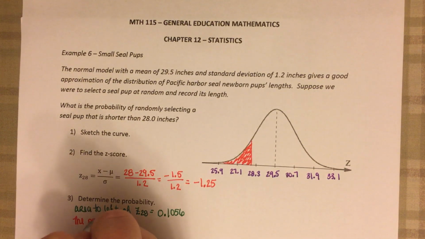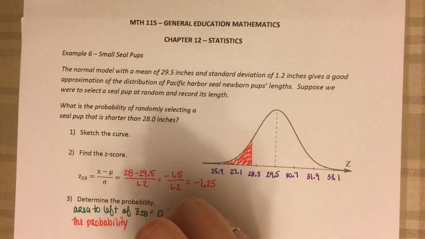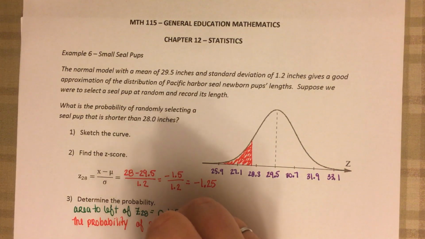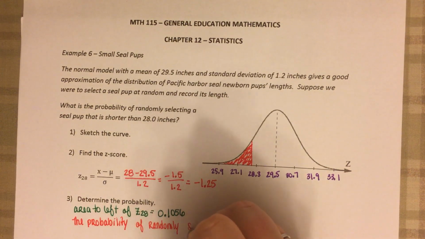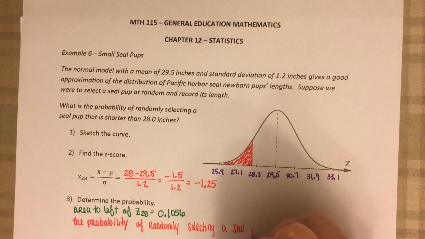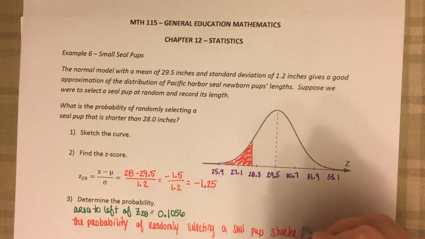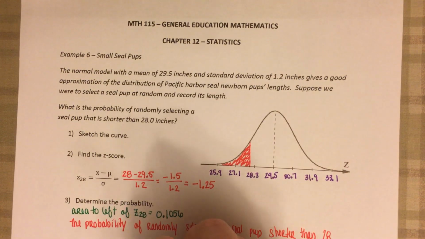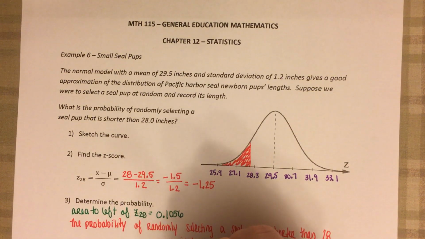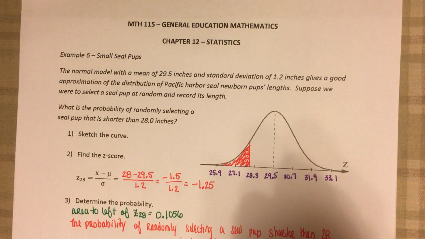So we are going to say the probability of randomly selecting a seal pup shorter than 28 inches is about 0.1056, which rounds to 11% if we were to round it to the nearest percent.